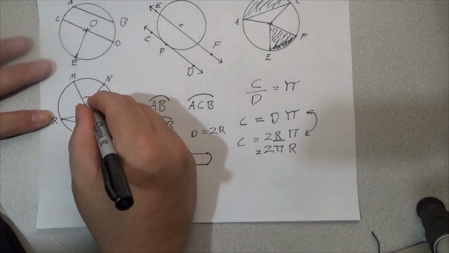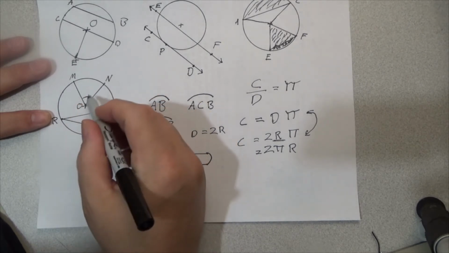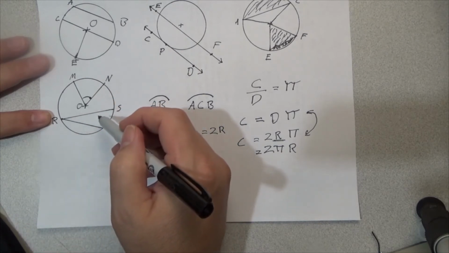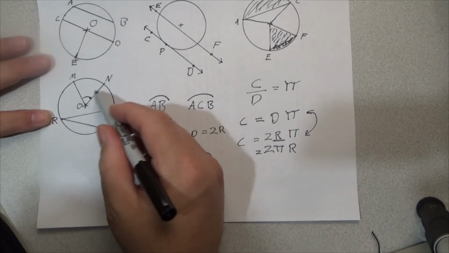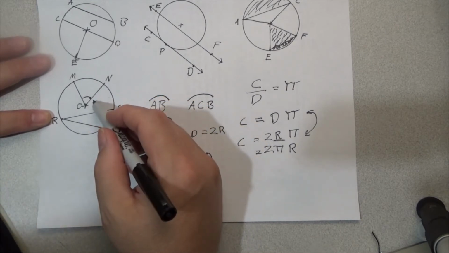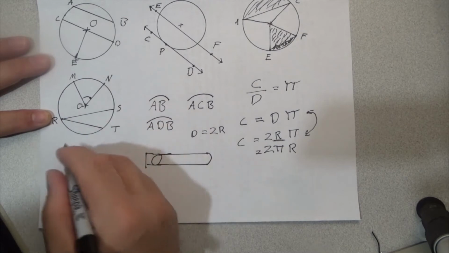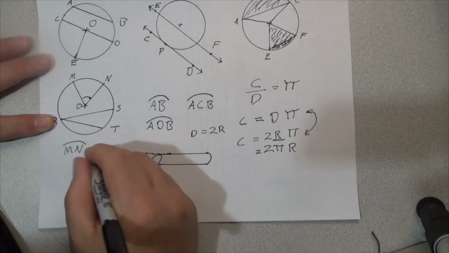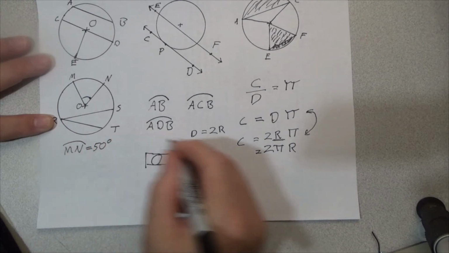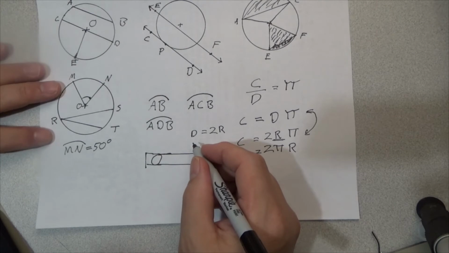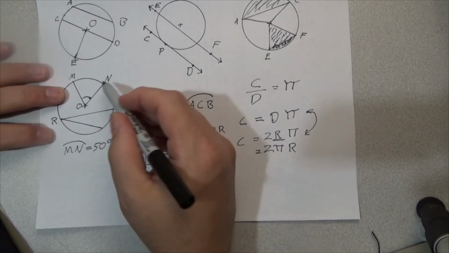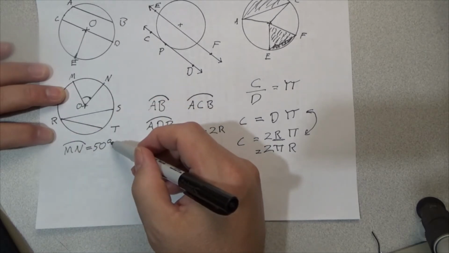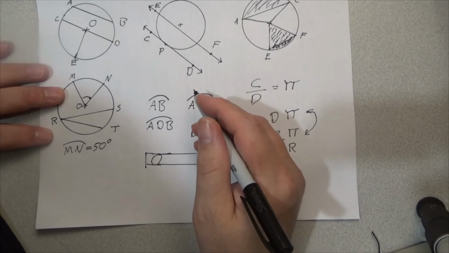Now, we also measure angles in degrees. Okay? So what this is saying here is that if this angle were, say, 50 degrees, then this arc MN would equal 50 degrees. That's what that's talking about. Because like I said, there's two ways to measure. You can measure it with a distance, or you can measure it with degrees. That's what that's talking about.